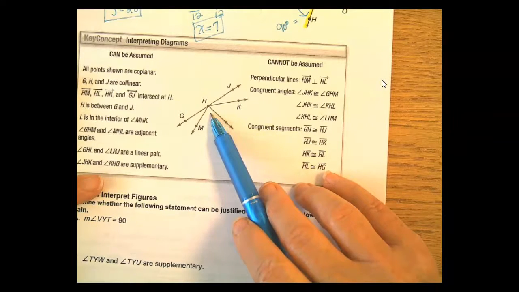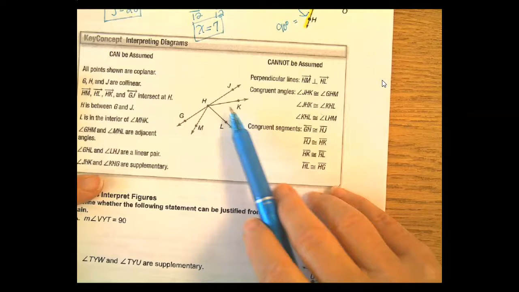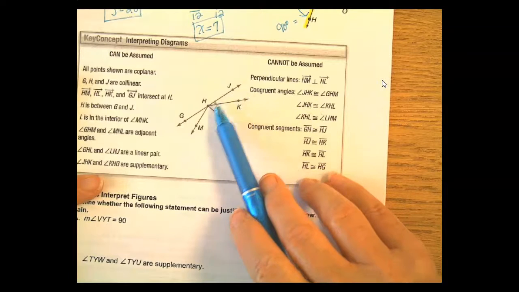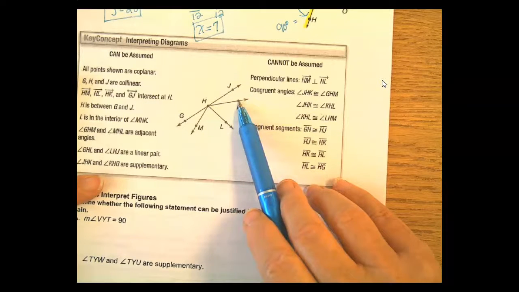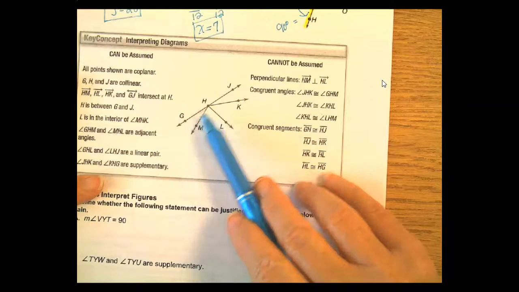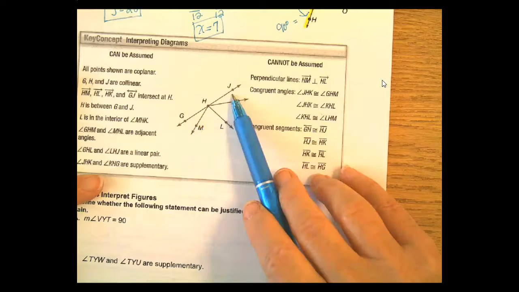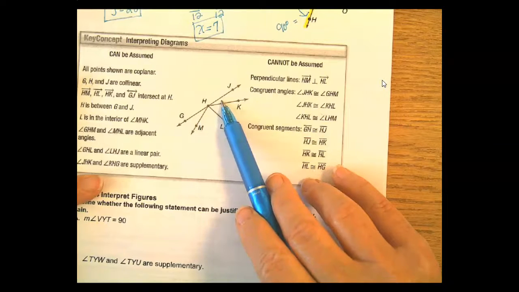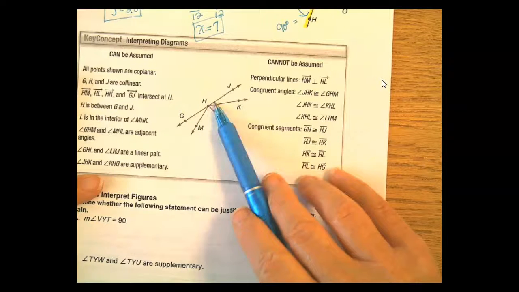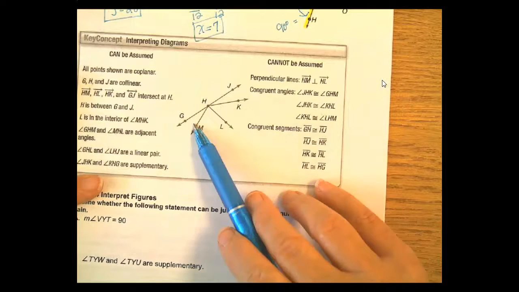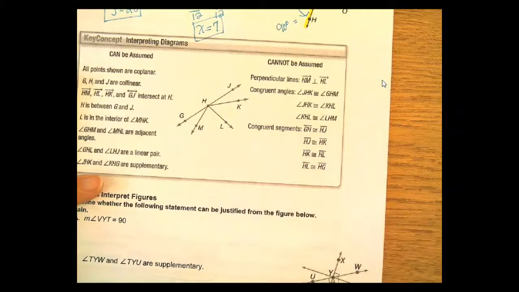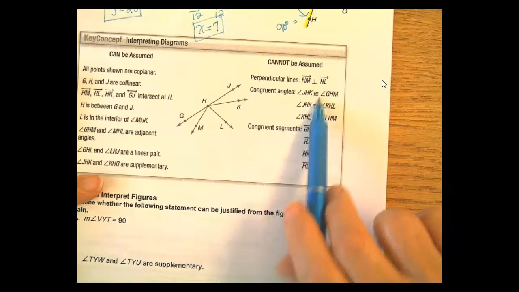You cannot say that J, H, K, and G, H, M are the same. You can't say that this angle is the same as this one because you don't have vertical lines. You don't have those intersecting lines. These are not straight intersecting lines. And the same with these.